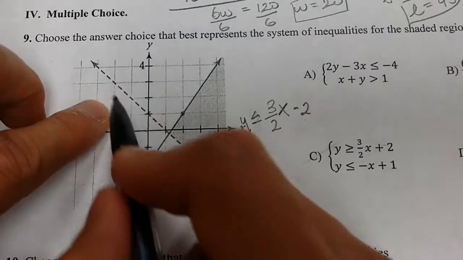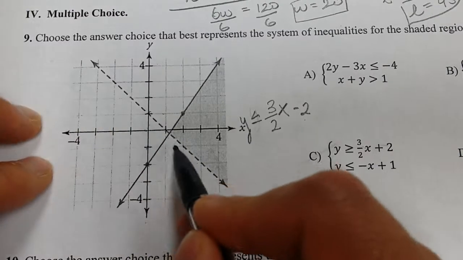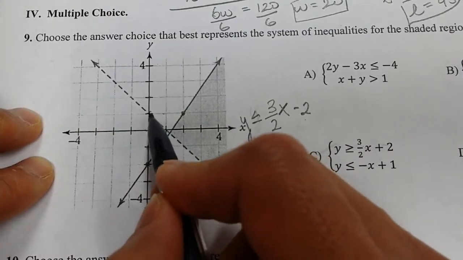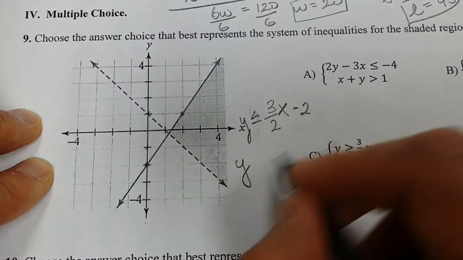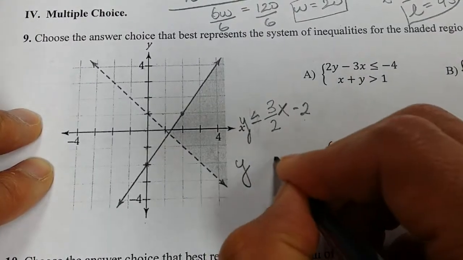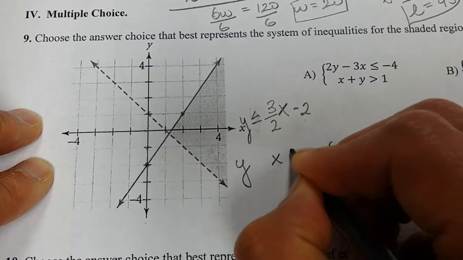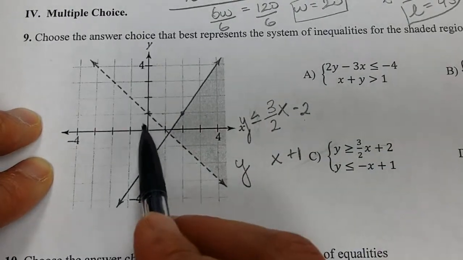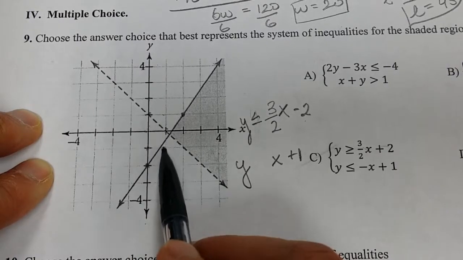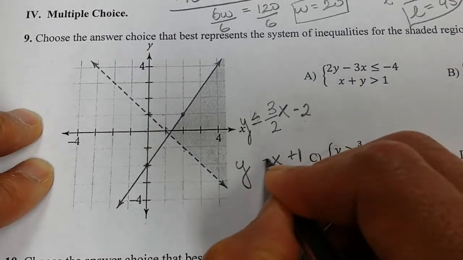Now, let's look at this dashed line. Where did it start? Where's the y-intercept? It's right here. So it's plus 1. So I know it's y less or greater, something like that, than the slope times x, and it's added 1. Well, let's look at the slope. It's going down 1 to the right 1. Going down 1 to the right 1. Well, that's just negative x.